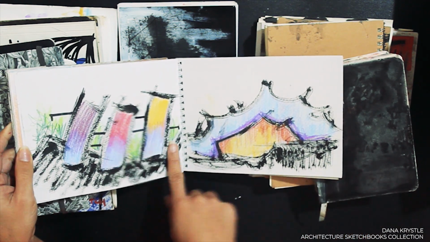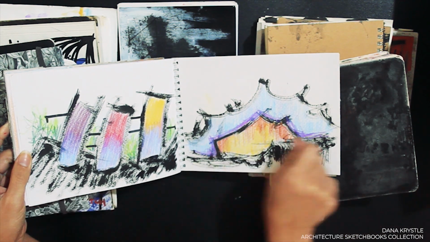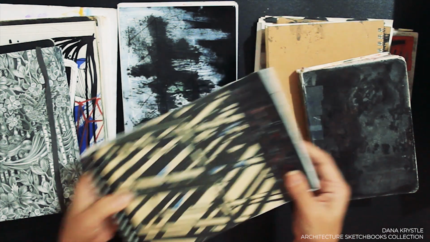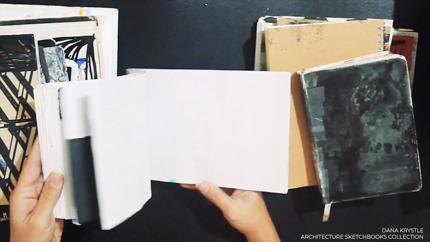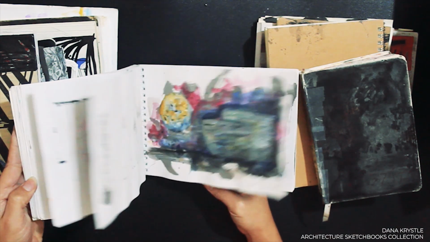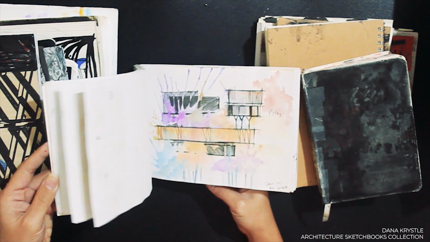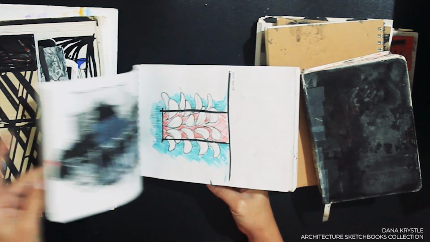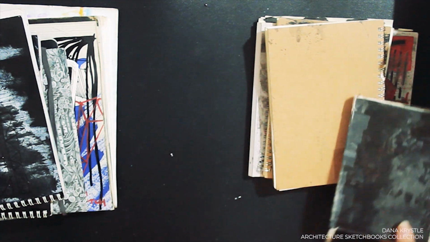So yeah, like I said, I'm not a fan of the horizontal layout, but they seem to work well because, you know, when you're drawing, you start with the horizontal line and then you start sketching the elevations. Next, this one is, yeah, I think I was experimenting a lot with ink. And then there's this guy.